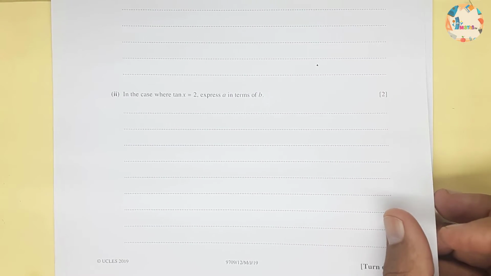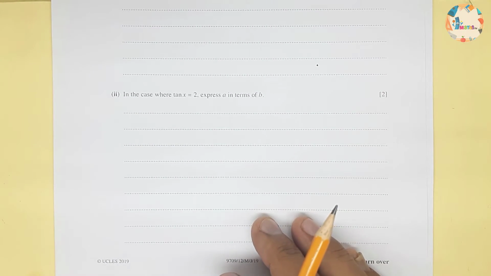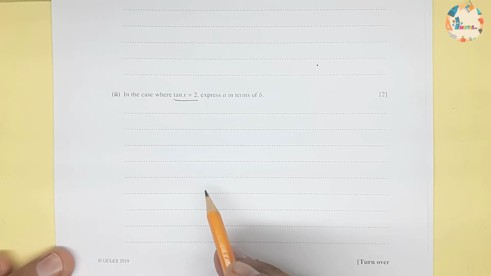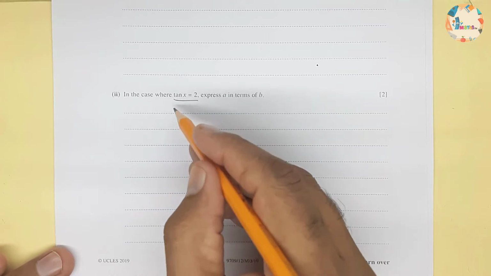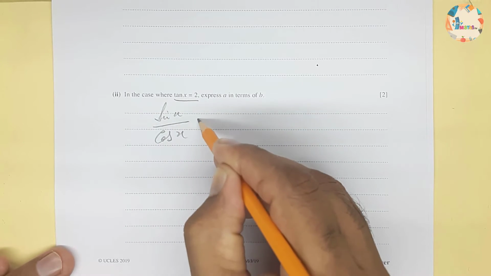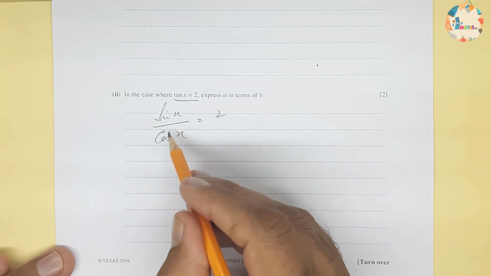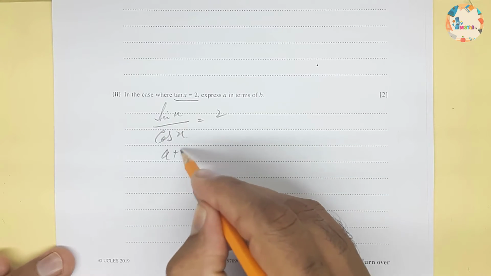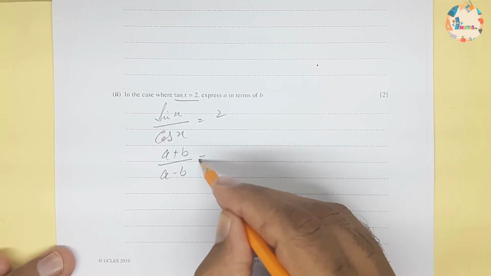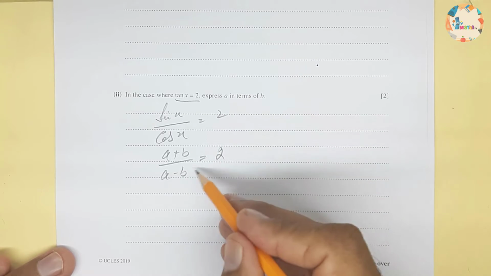Second part, in the case where tan x is equal to 2, they have provided tan x is equal to 2. Express a in terms of b. So tan x will be sin x over cos x. Sin x over cos x is equal to 2. And sin x is given a plus b, and cos x is a minus b, so a plus b over a minus b is equal to 2. Now we can cross multiply.